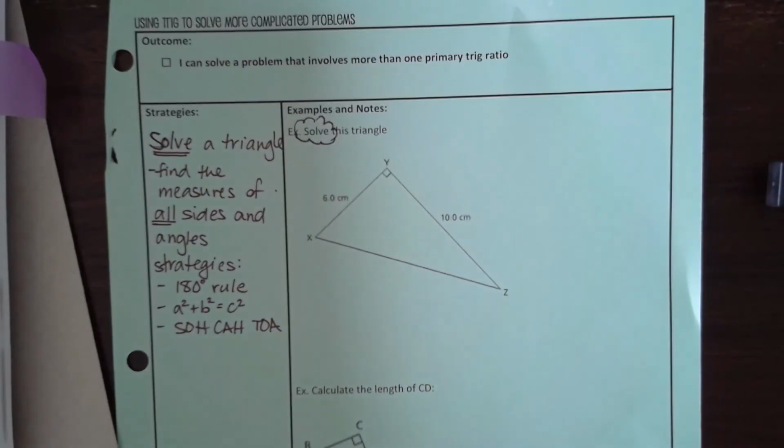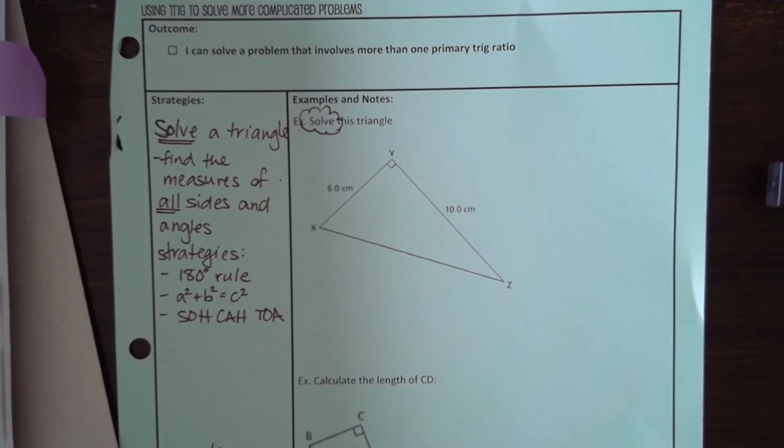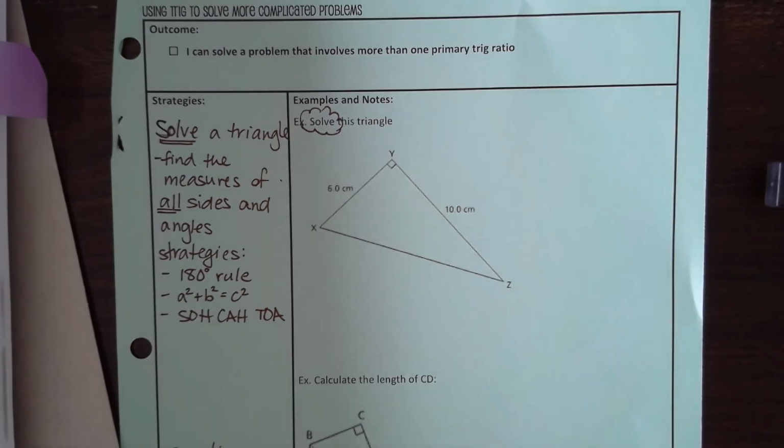Okay? We know this word, it's up on the wall in the classroom, and usually solve means that we are going to look for the solution to or the value of a variable. When we solve an equation, we're usually looking for the value of x or y or perhaps even theta. When we say solve a triangle, we're looking for something very specific. What we're looking for here is the measures of all the sides and all of the angles of our triangle.